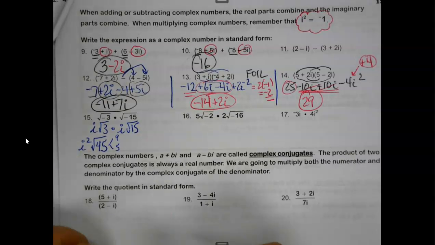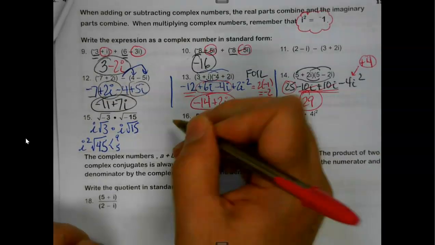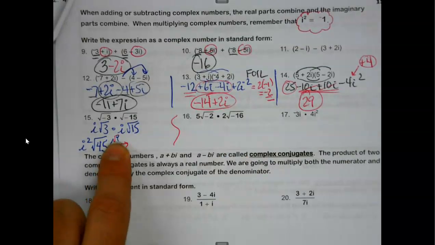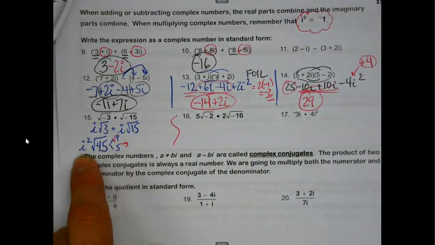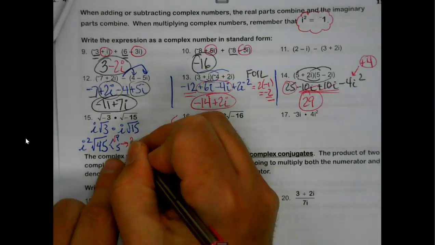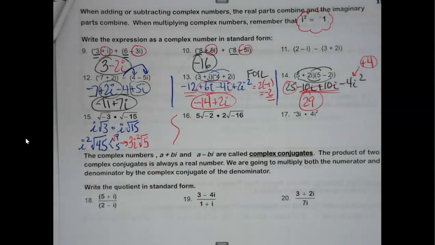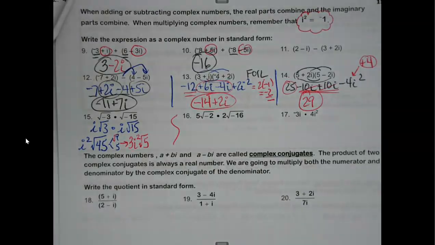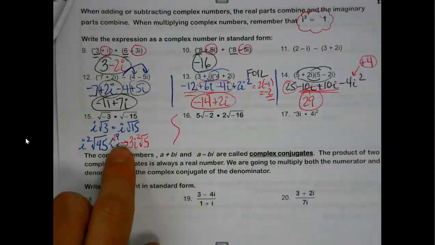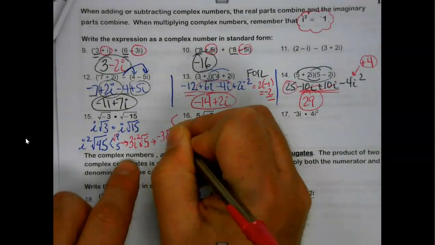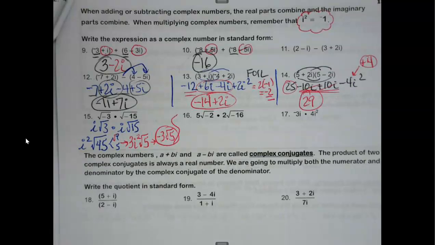So I notice a couple of things here. I'm like, ooh. Okay, so the square root of 9 is 3, but i squared is negative 1. So I'm actually going to write it out this first time. So this would be 3i squared times the square root of 5. But i squared is negative 1. So 3 times negative 1 would be negative 3 times the square root of 5.